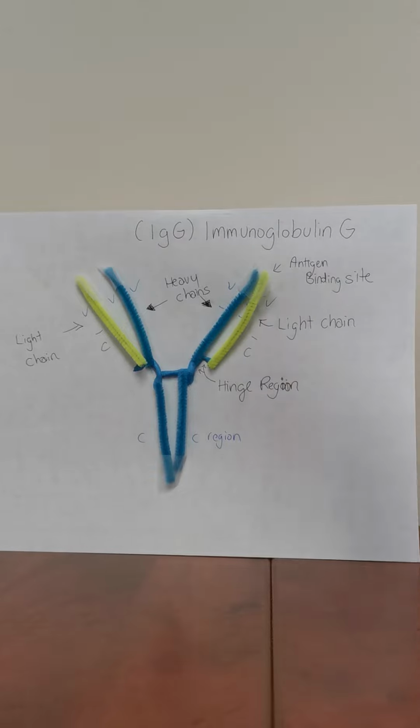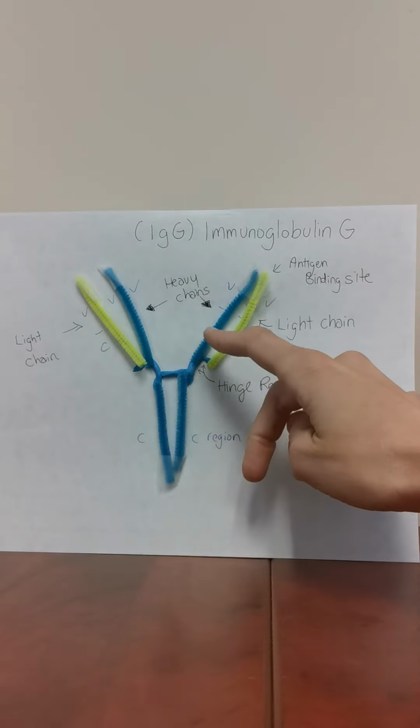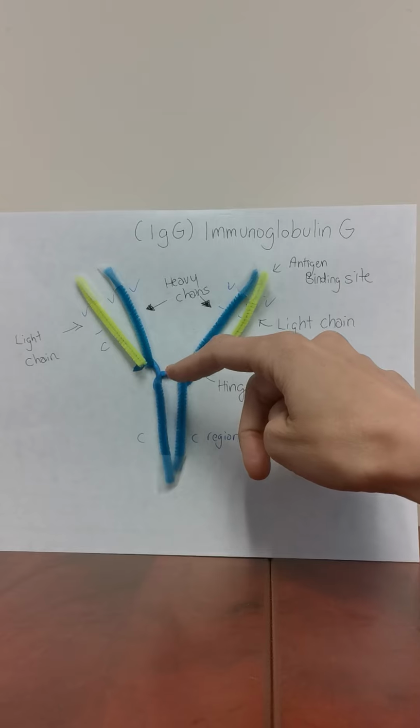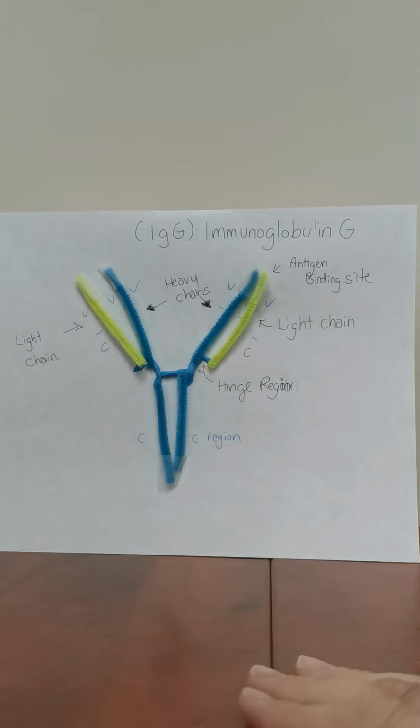So then we also have the constant regions here, here, and here, located at the C-terminal ends of the H and L chains. They help to give antibodies their characteristic shape and hold the chains together. The C regions of the heavy chains are responsible for the antibody's effector functions. That means opsonization and complement activation. And that part of the antibody molecule may bind to receptors found on the surface of other immune system cells like macrophages, mast cells, eosinophils, and natural killer cells.